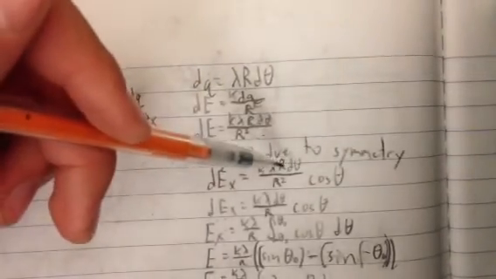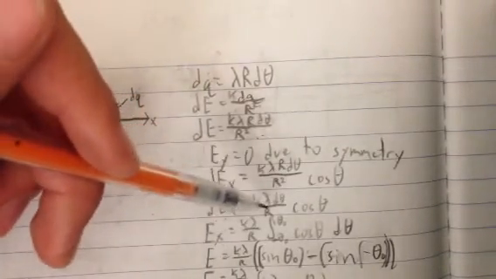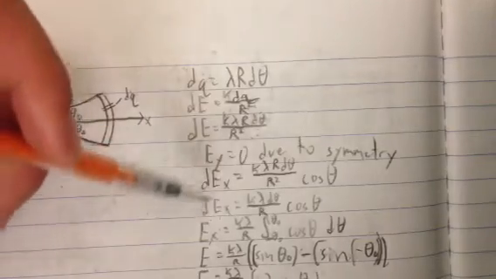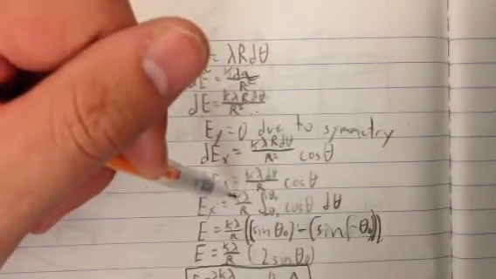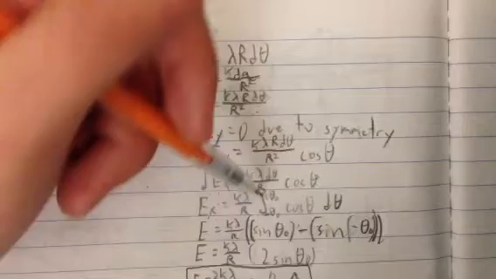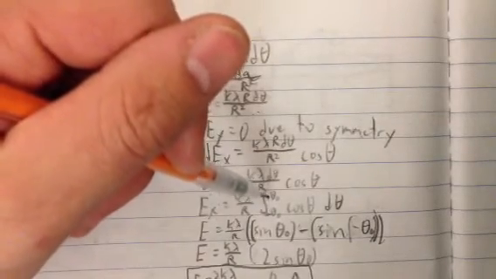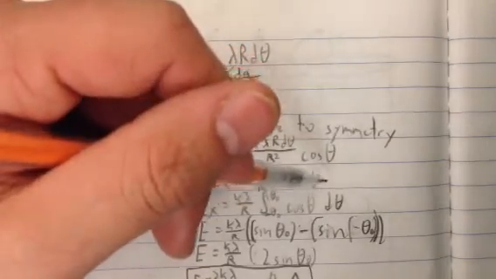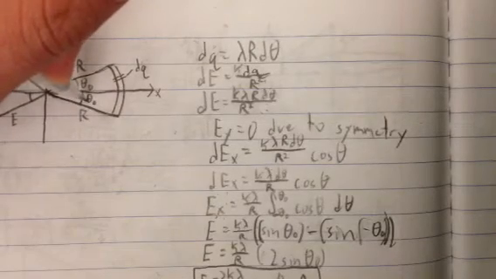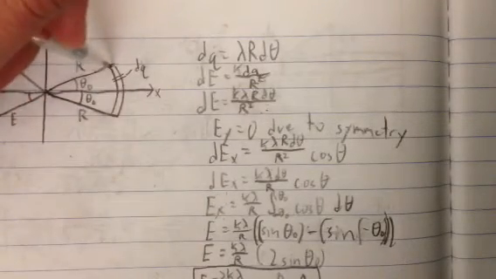I simplified it and took r and divided it by r squared, where you just get an r on the bottom. So you're left with dEx equals k lambda d theta divided by r times cosine theta. Next, you can take the integral now, and you can pull out the constants, which will be k, lambda, and r, and just be left with the simple integral from negative theta initial to theta initial of cosine theta times d theta. And you get those limits of integration from here, where this is your negative theta initial and this is your positive theta initial, the limits.